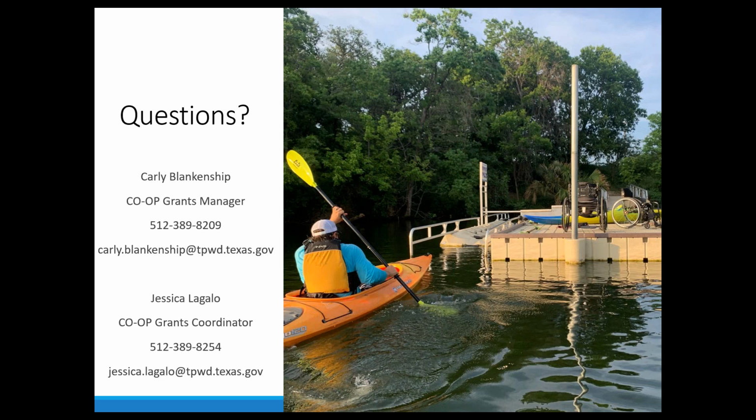If you're looking for TPWD resources or relationships for that type of program, we have different curriculums like aquatic science and Project WILD that you could offer staff training on. We have parks with all different types of overnight facilities. We have our Texas Outdoor Family Program that partners with guided camping experiences. So we have plenty of different resources and connections that would be aligned with that type of program.